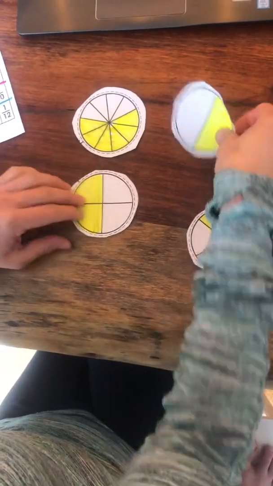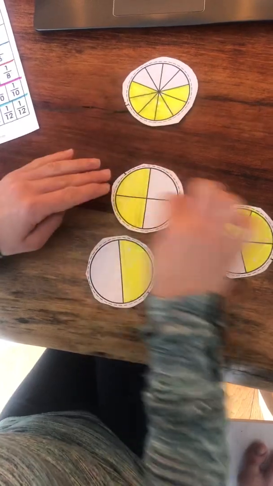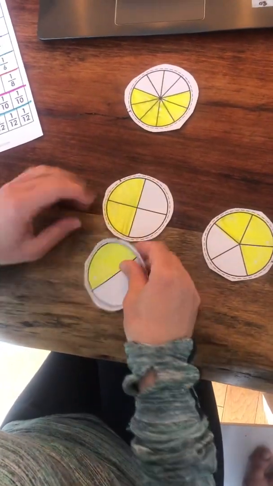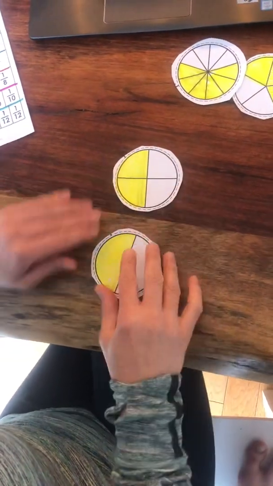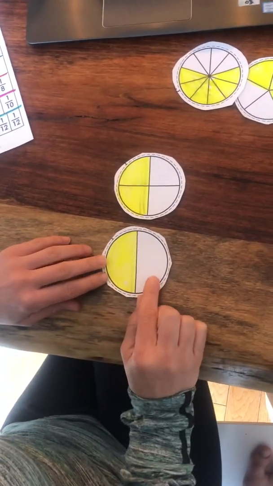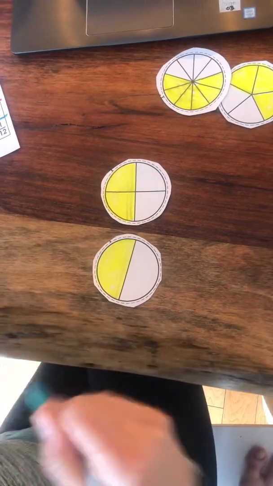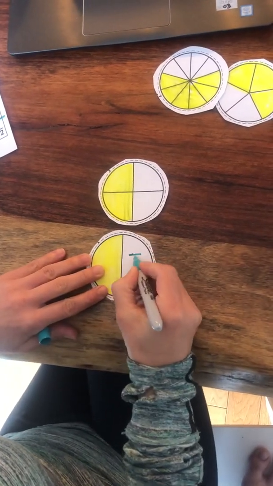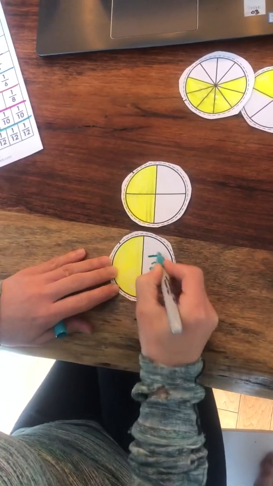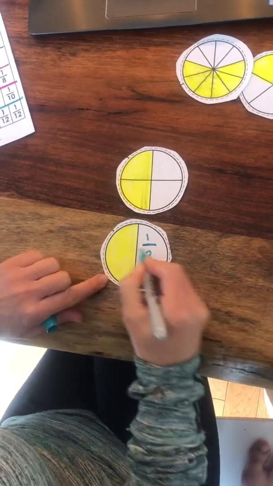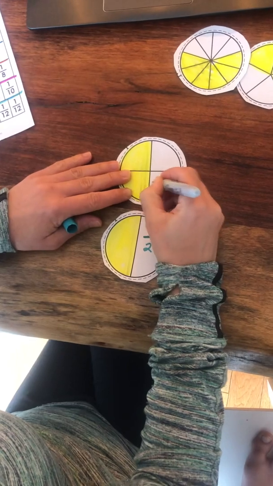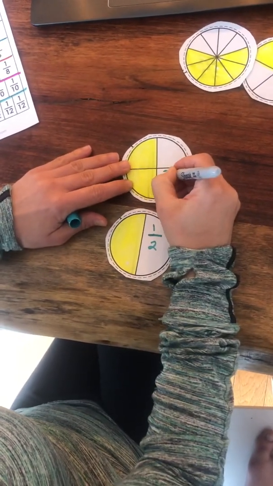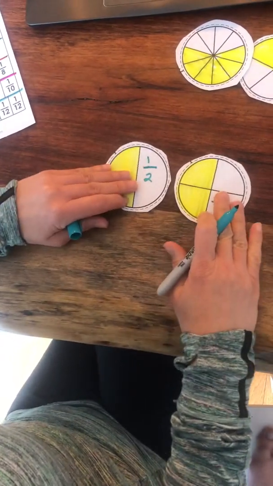So obviously, if you're not even looking at the division, the lines, just look at the amount of space covered. So I can say this is half of the circle colored, this is half of the circle covered, but this would be out of 2 because it's divided into 2, and 1 piece is colored out of a total 2 pieces. This is quarters, this is 4, so the denominator is 4, and 2 pieces are colored. So these are equivalent fractions.